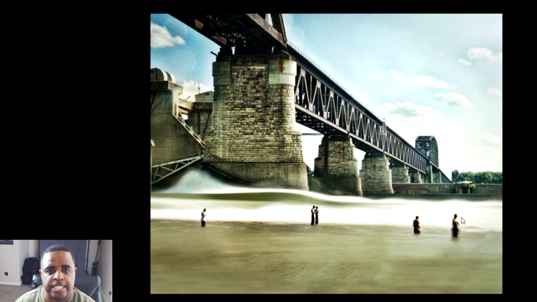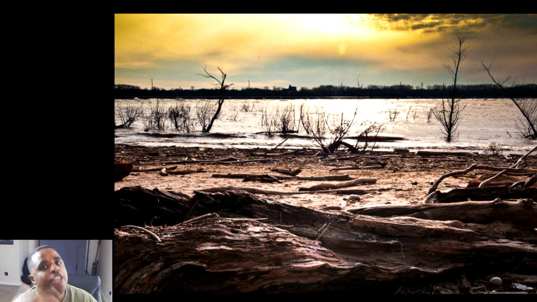And what makes this image is these people up front. If these people weren't here, it would still be a good image, but they add that degree of depth. And that's what I want to talk about: depth, 3D, even though it's 2D.